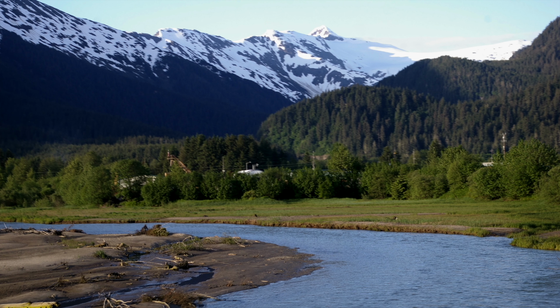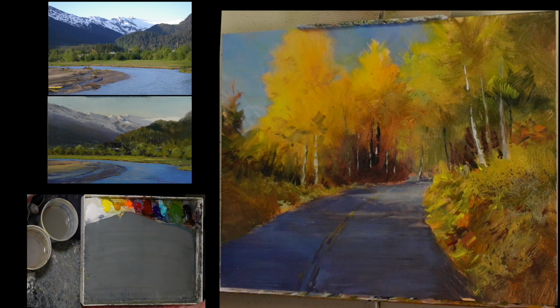You can see this picture I took in Juneau, Alaska, and that's practically right in the middle of town, believe it or not. But we're going to be painting it over the top of a demo I did for a workshop of an autumn scene on a road, and so it's just kind of fun to do different things, try new things. So I'm painting one painting right over the top of another one. It's kind of a fun challenge.